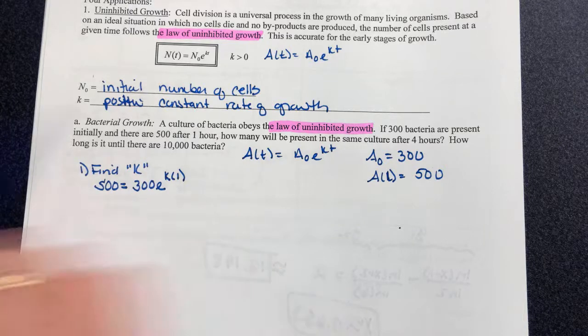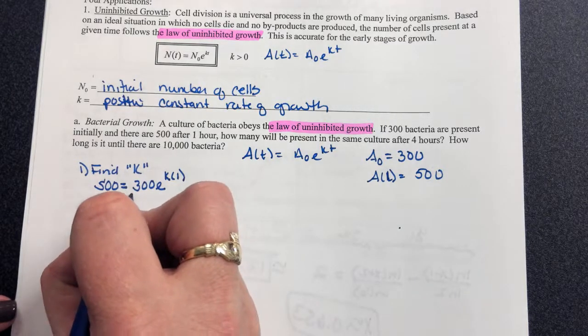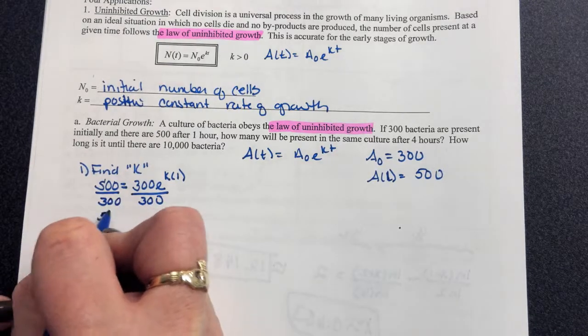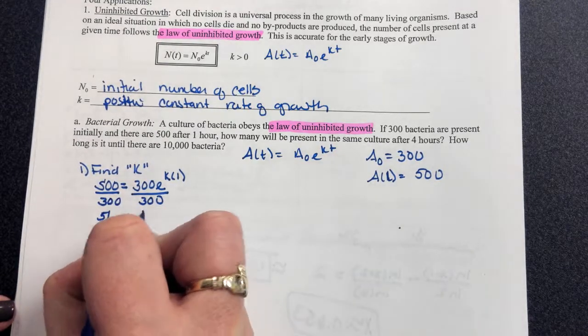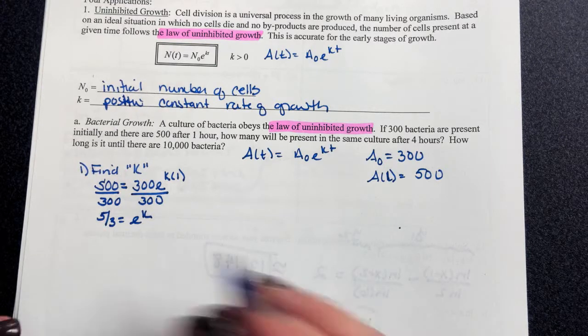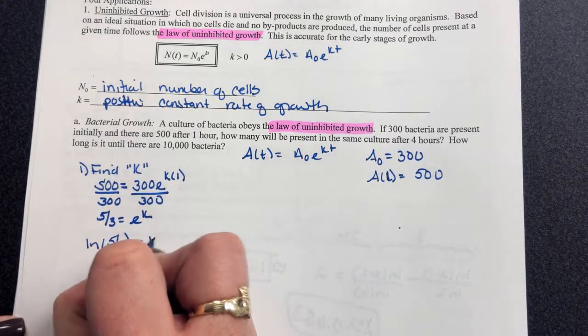So now how am I going to start solving for K? What's going to be my first step? To isolate e to the K, I'm going to have to do what to both sides of the equation? Divide. So I have 5/3 is equal to e to the K. So now what am I going to do to both sides of my equation? I'm going to take the natural log. So natural log of 5/3 is going to be equal to K.